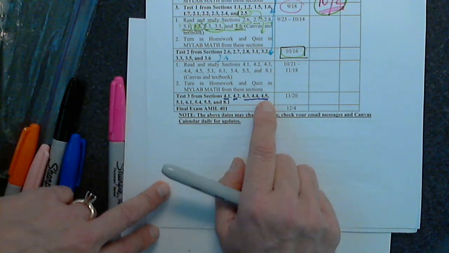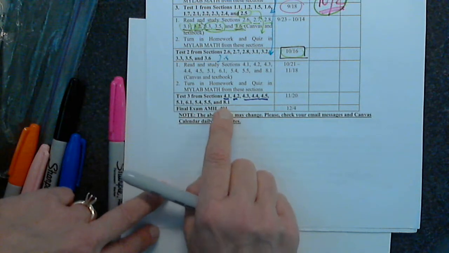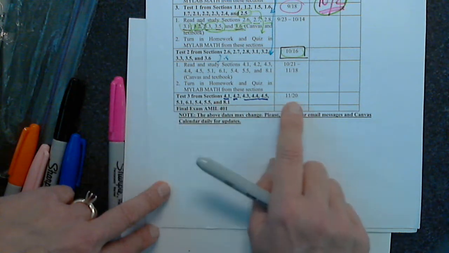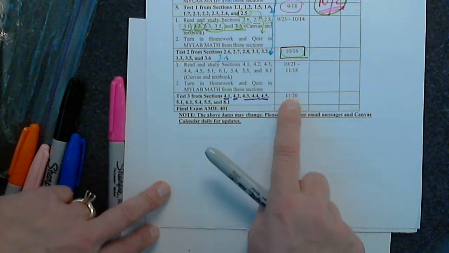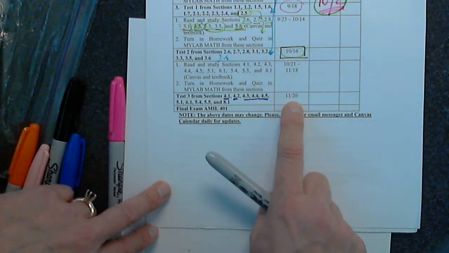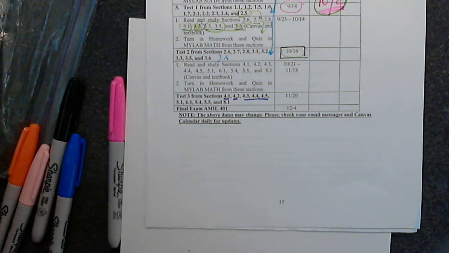And then we have 4.5, 5.1, 6.1, 5.4, 5.5, and 8.1 left. So we'll see if this happens, maybe sooner, maybe later. This is a tentative date for us for test 3, but it could be sooner, so we can start reviewing for the final exam. Is there a specific date for the closing? No, but I would like you to work on them so you can get the credit for that. So as soon as possible.